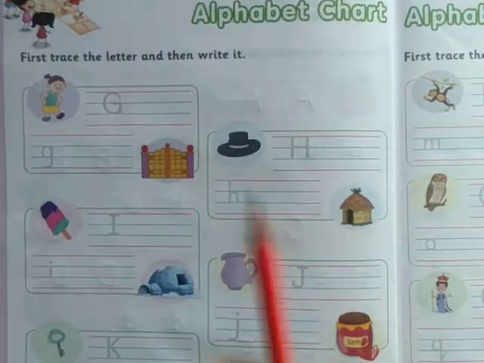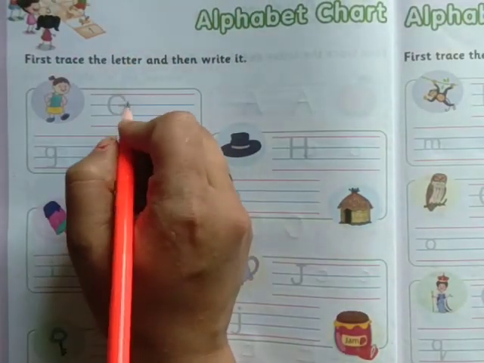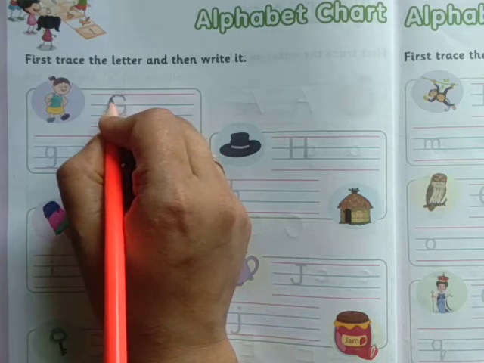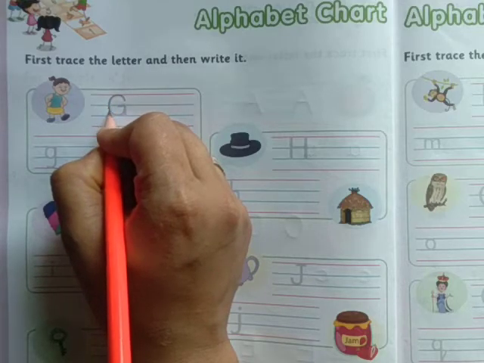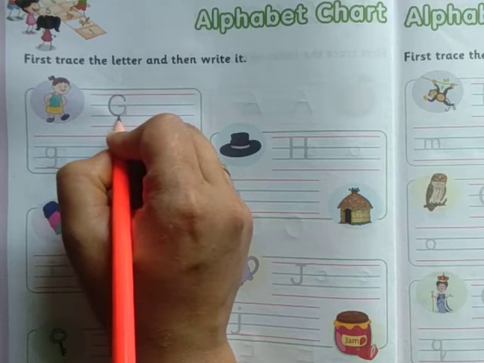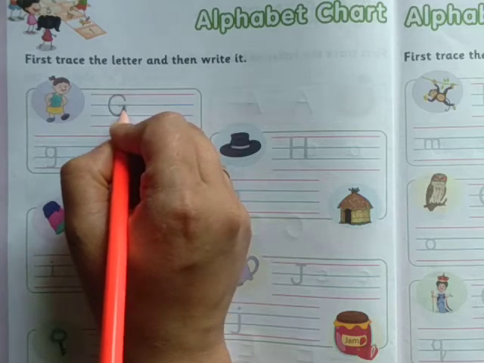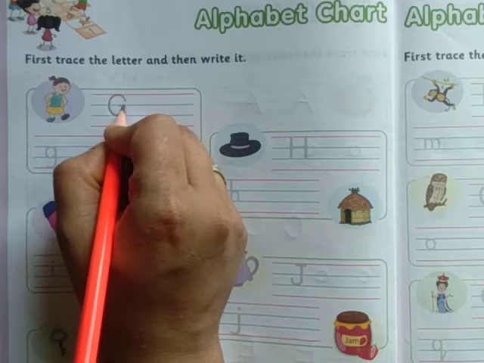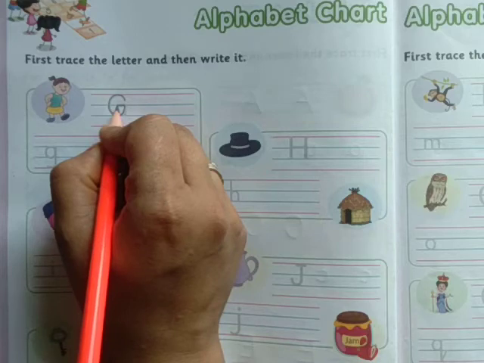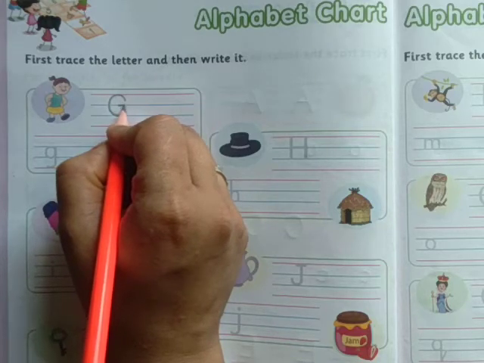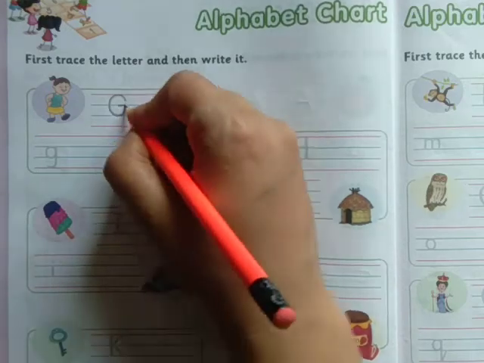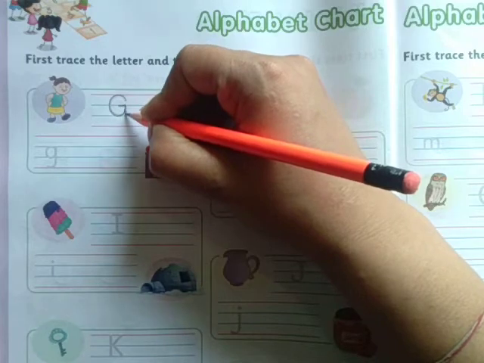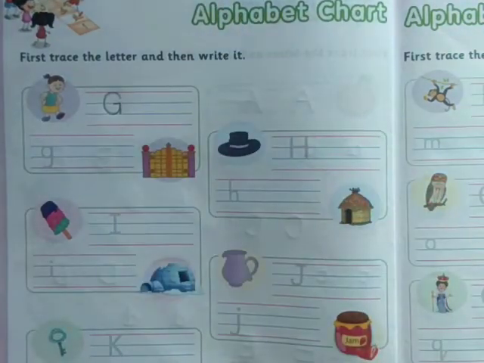Okay, now see here. For writing capital letter G, write a big left curve like C, and go up to the middle line, stop here, draw a sleeping line, trace it again, and from here draw a standing line and stop. This is G.